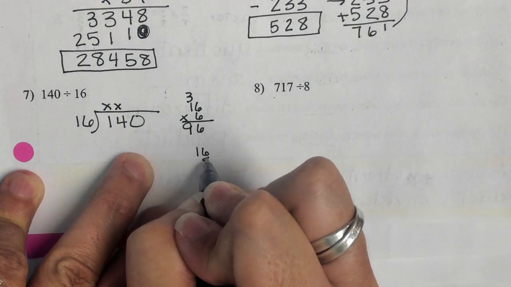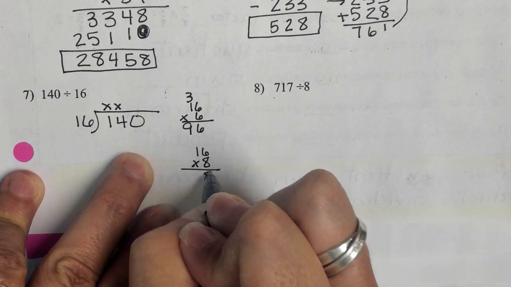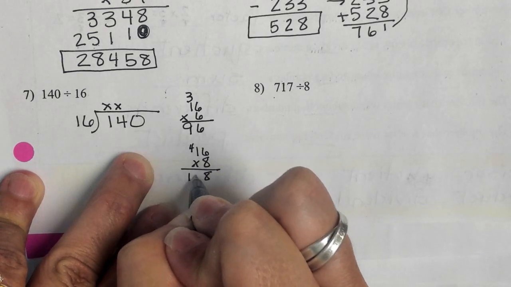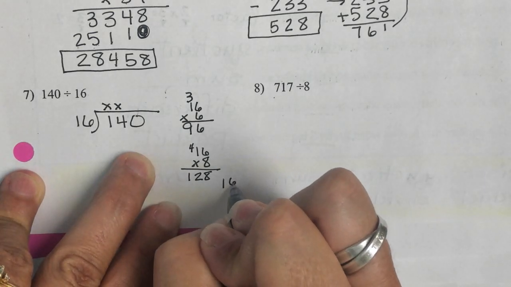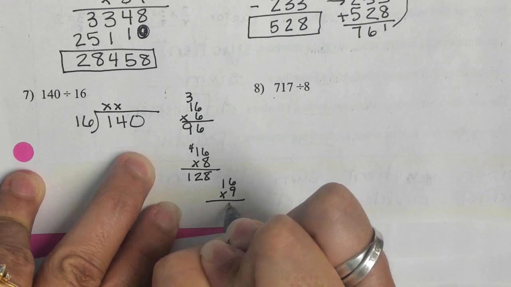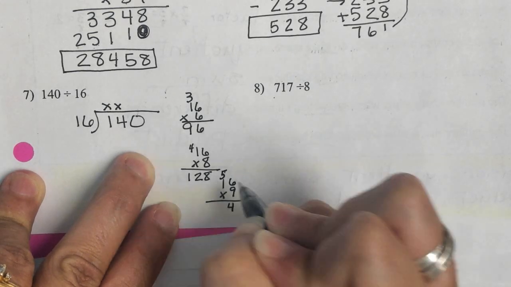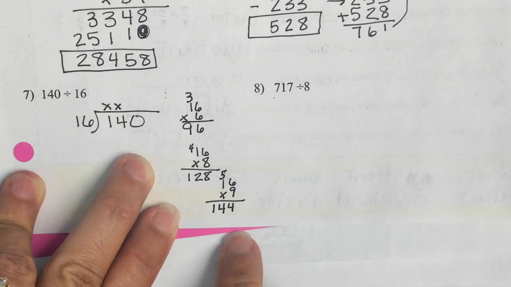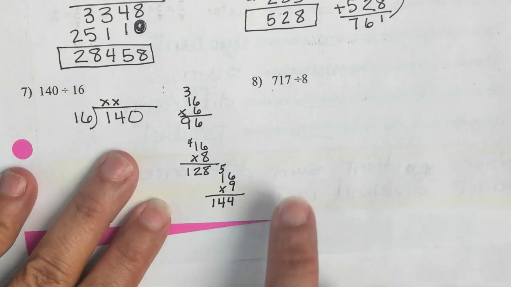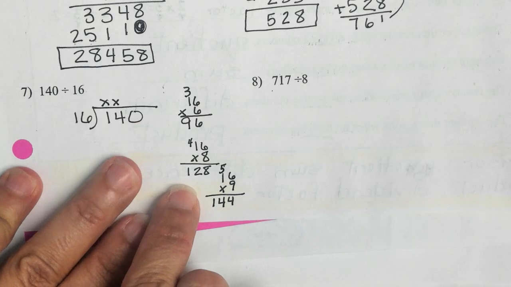8. I got 128. Maybe 1. Okay, so if you're not sure, try 9. So I got 144. Which one should I use? 8.